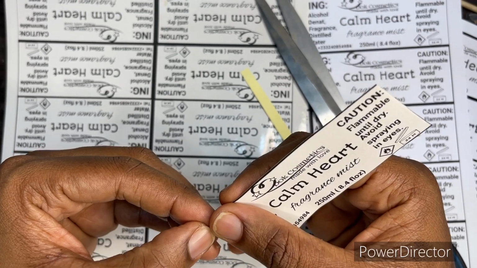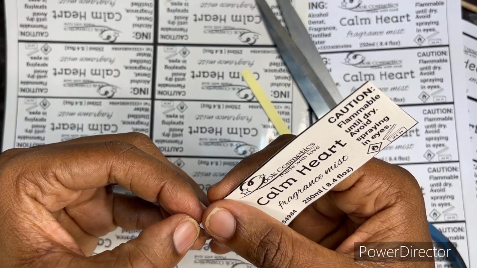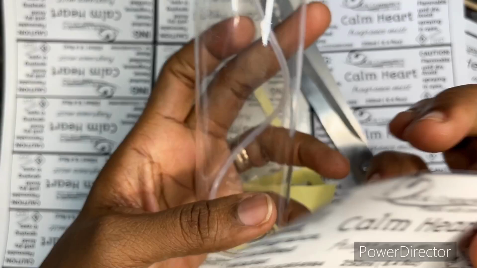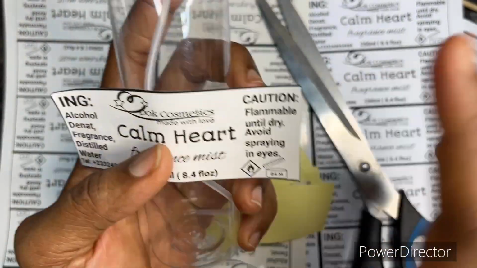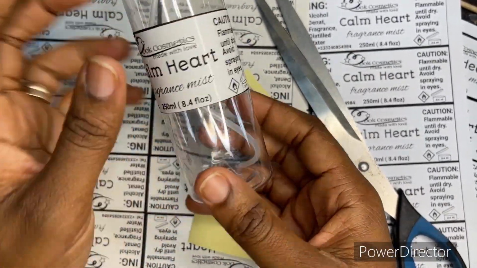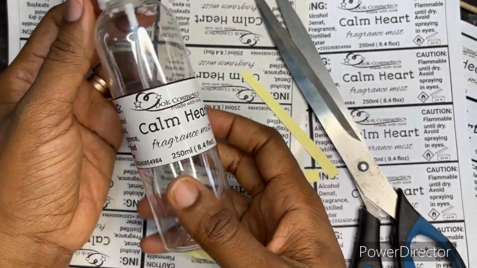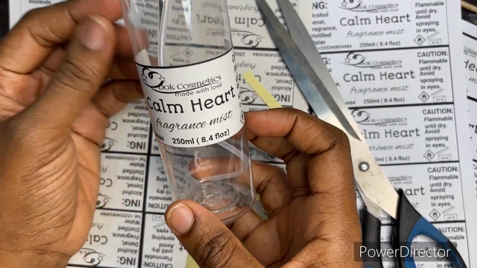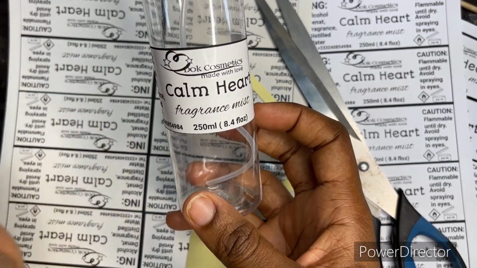Oh, why can't I peel this? Right, so I'm just going to place it right on the bottle, just like that. So you see, this is at the center, the other one's here, and then there. All right, is that not beautiful? You can sit right at home, design your own labels, design your own logo. In the next video, I'm going to show you how I designed this logo. Okay, yeah, I'll do that.